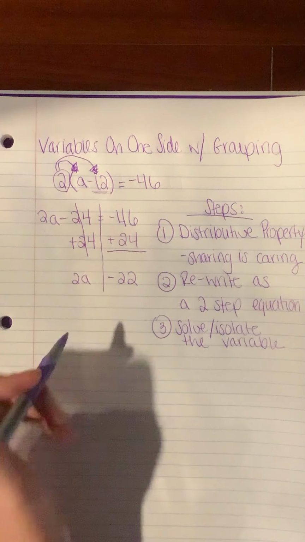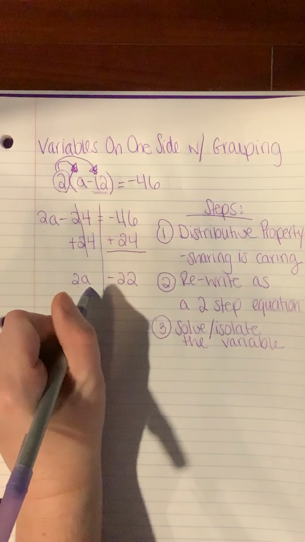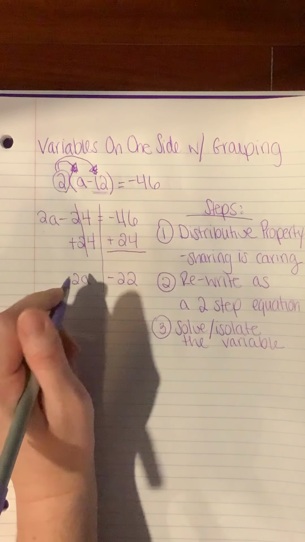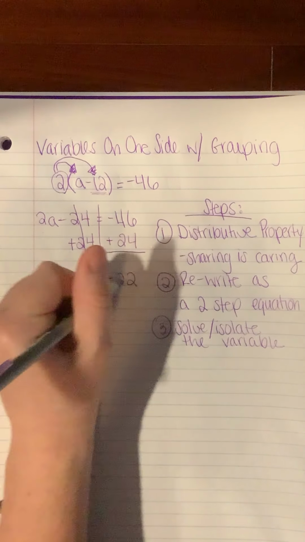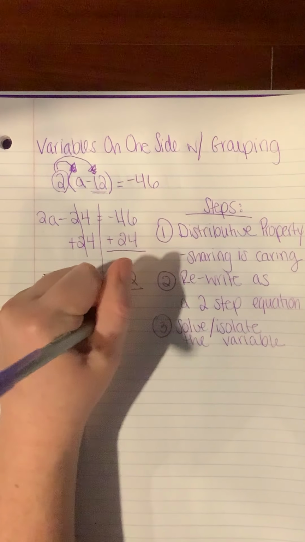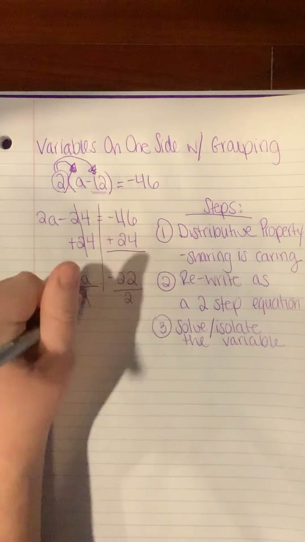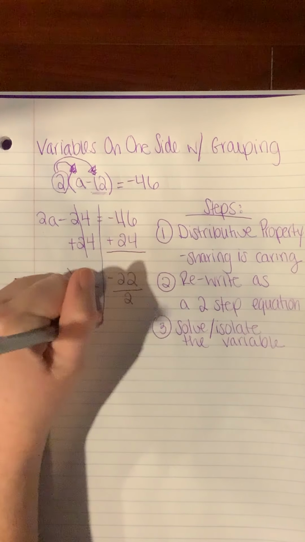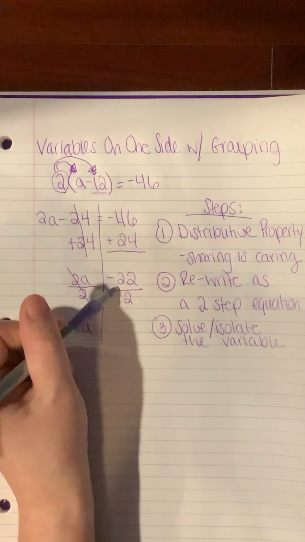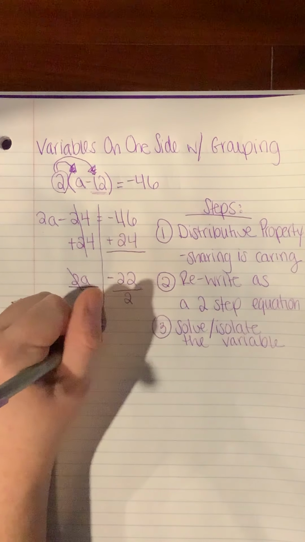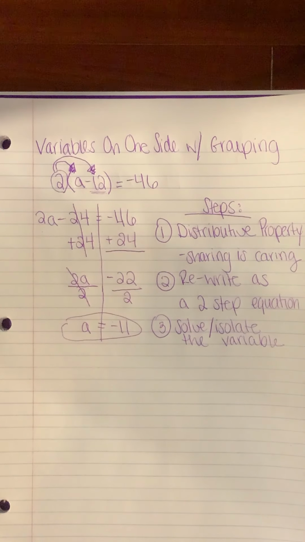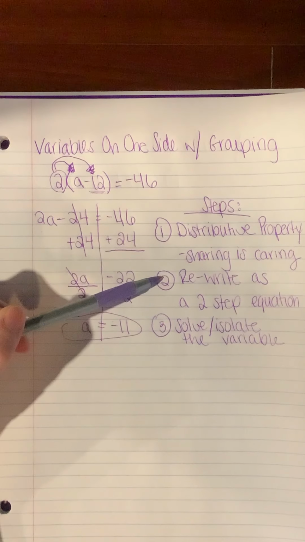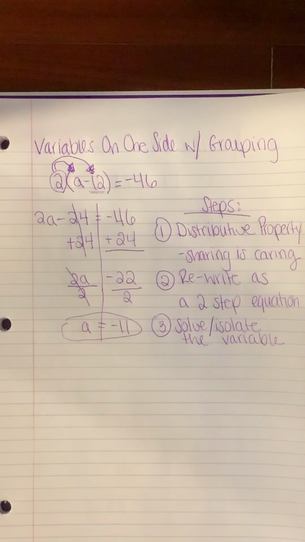Now, I still have 2 attached to my A. In order to isolate the variable, I've got to undo that multiplication. So the inverse of multiplication is division. I'm doing that opposite. What you do to one side, you do on both sides. I can cancel out those 2's. A is isolated or by himself, and then negative 22 divided by 2 is negative 11. And that is our answer, guys. So again, we used the distributive property, we rewrote it as a 2-step, and then we solved or isolated for the variable. Let's take a look at the next one.